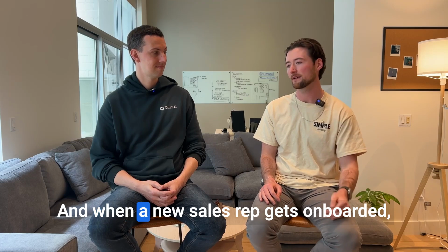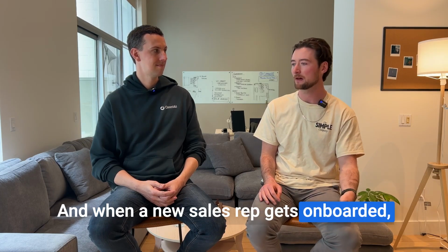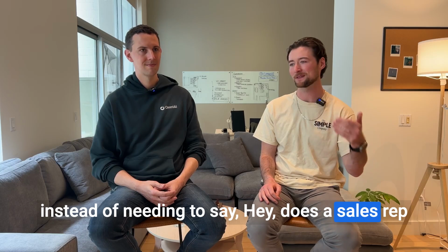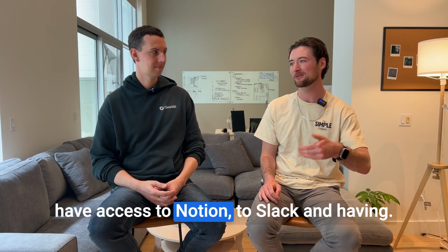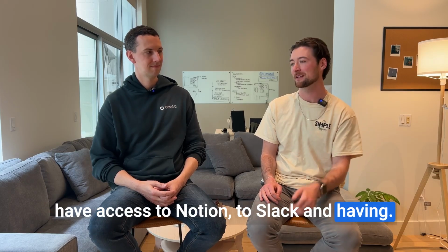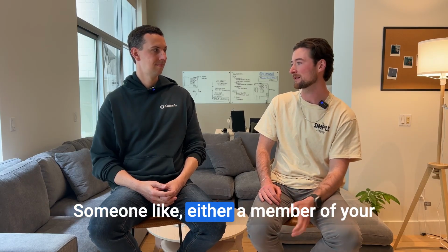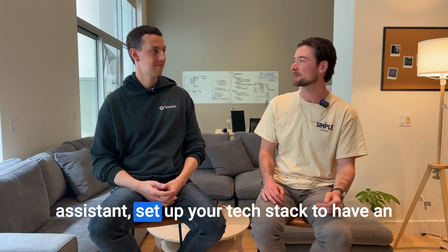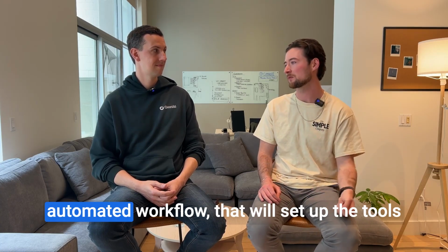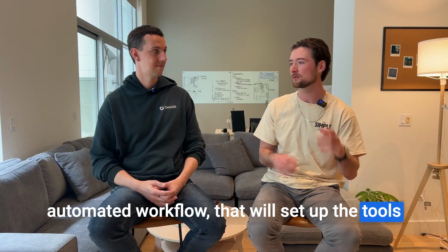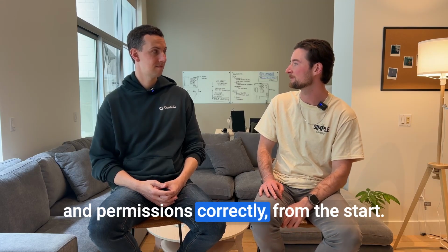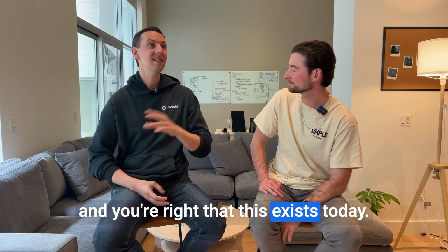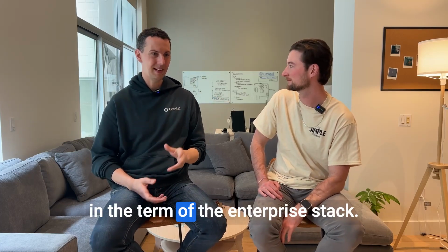And when a new sales rep gets onboarded, instead of needing to ask, hey, does the sales rep have access to Notion, to Slack, and having a member of your tech team, the founder, or an executive assistant set up your tech stack, you have an automated workflow that will set up the tools and permissions correctly from the start.